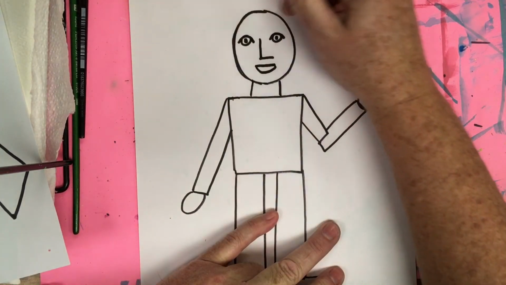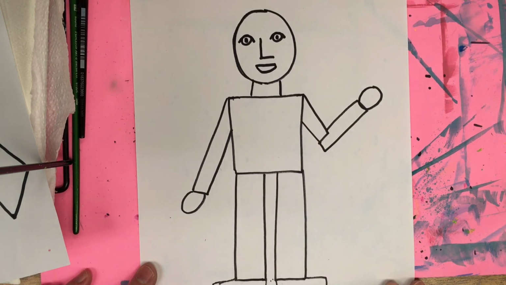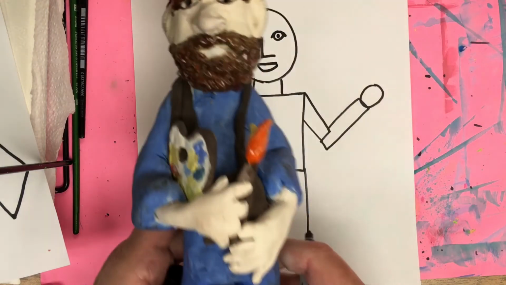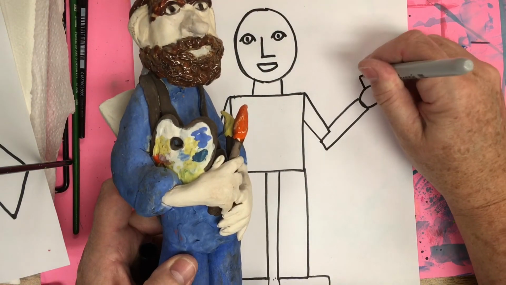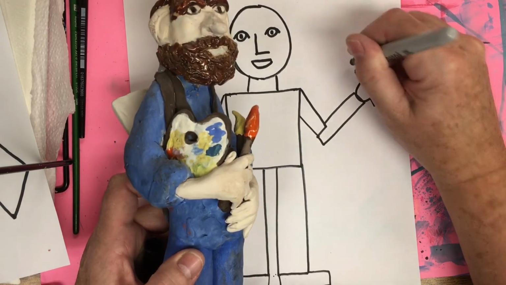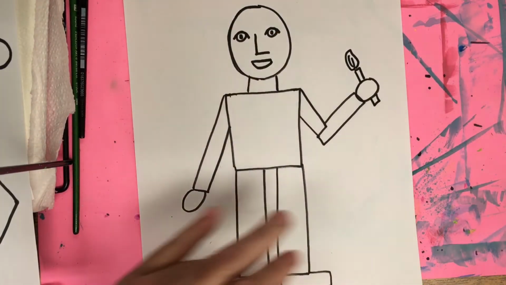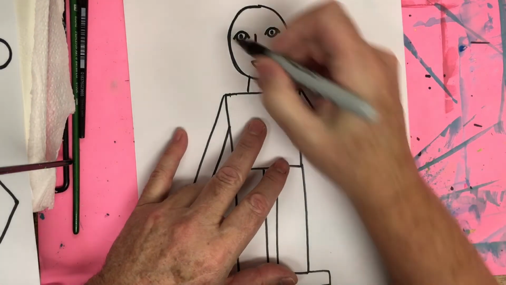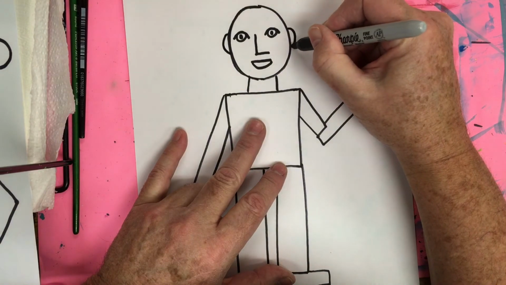And now we can decorate the hair and the clothes any way you want. You can even make it an artist like Vincent Van Gogh and put a paintbrush in his hand. Ears on the side. I start from the eyes and come around.